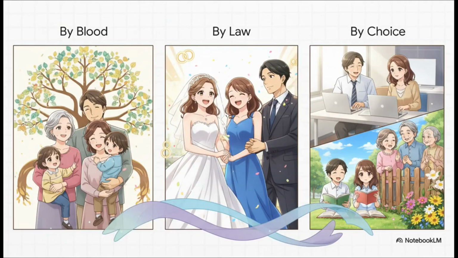So when you boil it all down, we use language to sort everyone into categories. First, we have relations by blood. You know, your cousins, your grandparents. Then there are relations by law, the ones created through marriage, like a stepfather or a sister-in-law. And then there's this huge, amazing category of people we bring into our lives by choice, from a partner to our colleagues and even our neighbors.